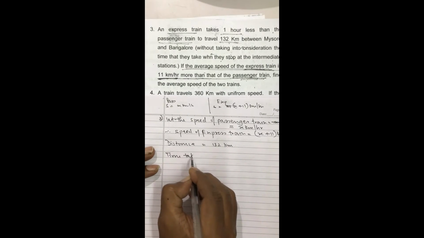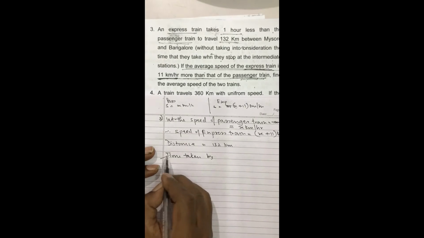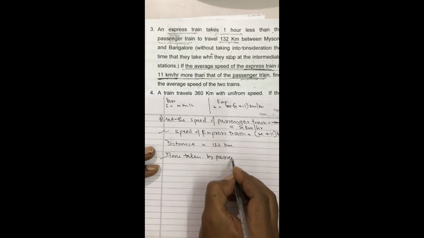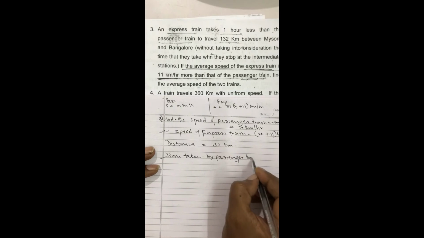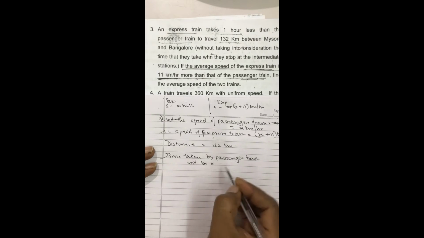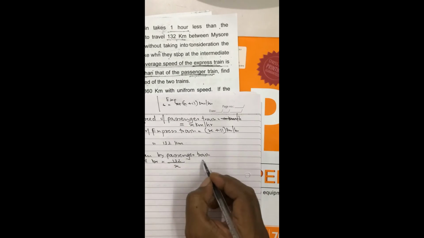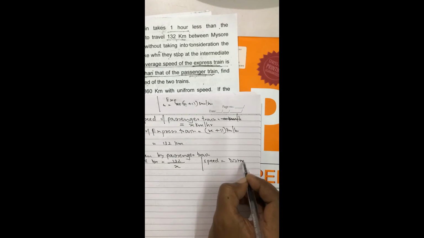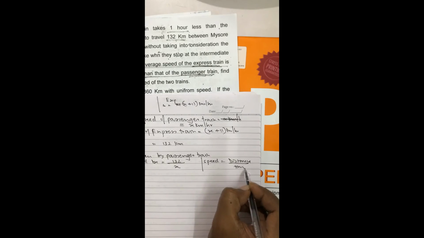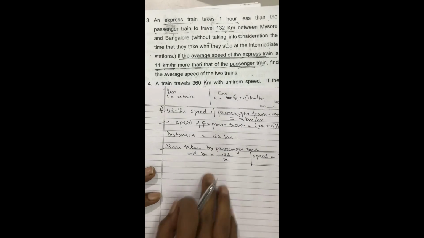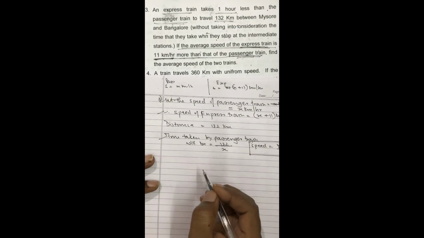Now time taken, according to the first condition and second condition. Time taken by passenger train will be, what will be that? Distance is 132 upon speed is x. I forgot to write, but I will still write over here, since speed is equal to distance upon time. You will write it over here also, then also it is okay. So this is 132 upon x hours.